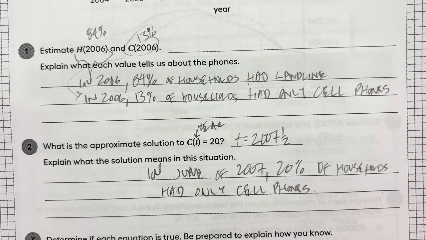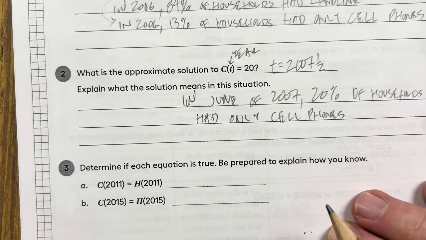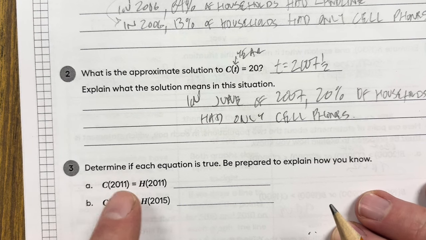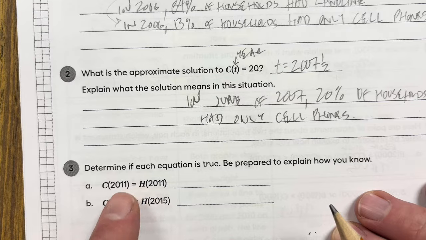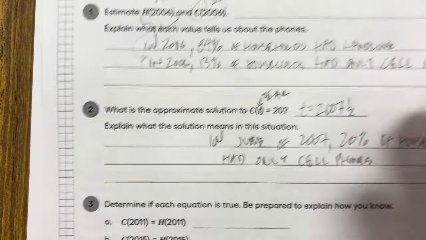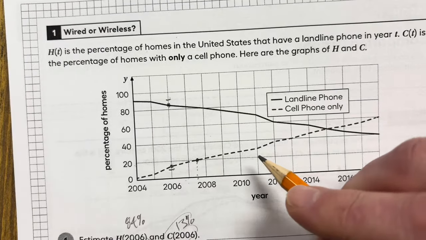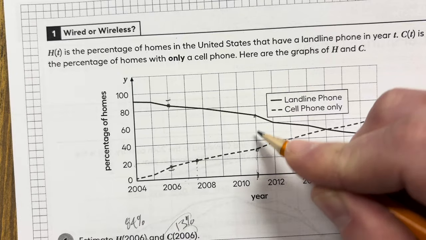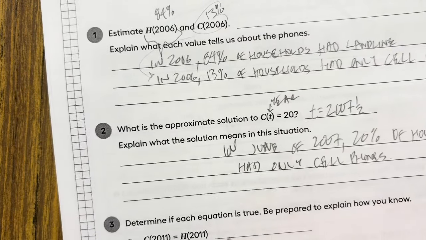Okay, number 3, determine if each stated equation is true. Be prepared to explain how you know. All right, let's see, at 2011, this is saying that cell phone and household are going to be equal in 2011. Let's check that out. 2011 is right here. These are definitely not equal, so that is not true.